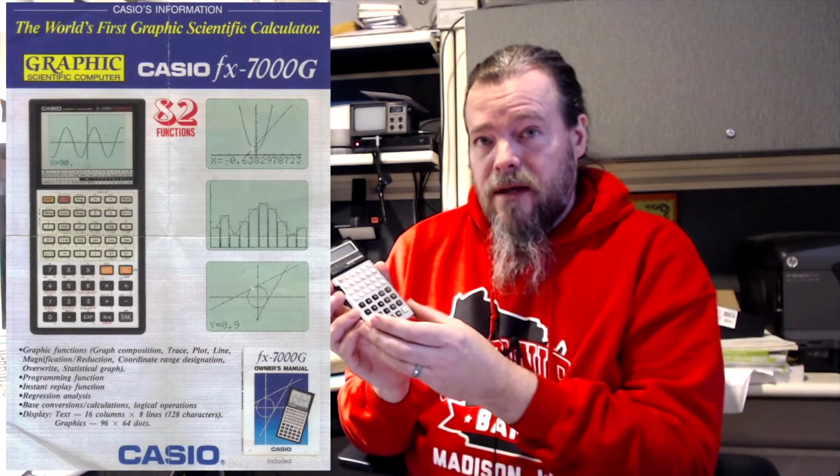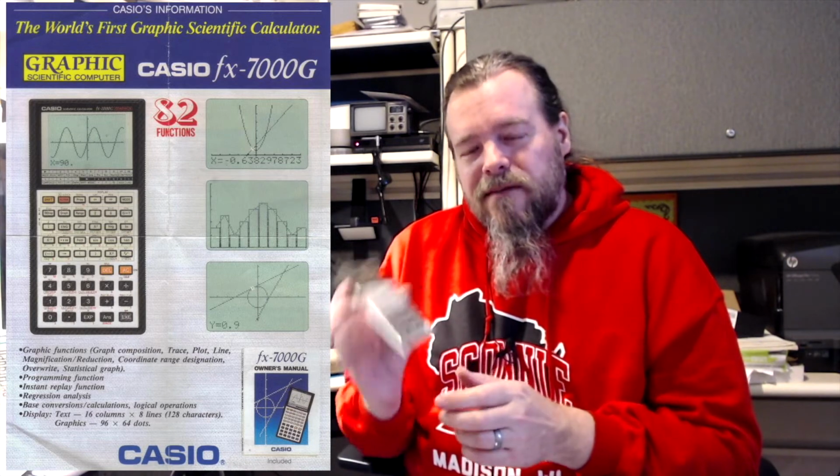The interesting thing about the Casio FX4000P is it came out simultaneously with the famous Casio FX7000G, the first graphic calculator ever. But I didn't want that one. The reason I didn't want that one is when the 7000G came out, they became banned from being used in the class. They were too powerful, the graph functions. It was basically considered cheating.